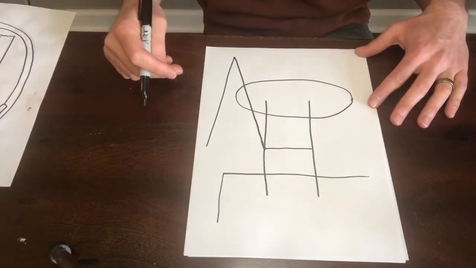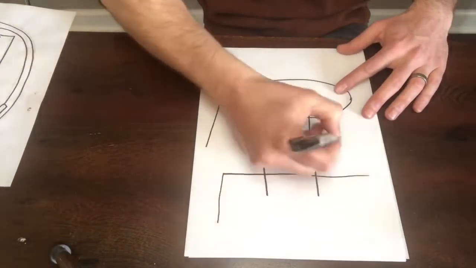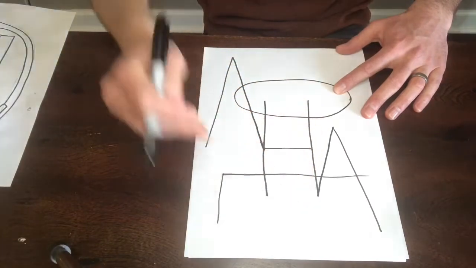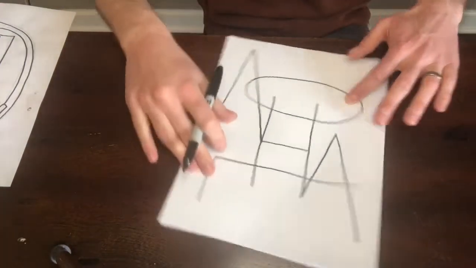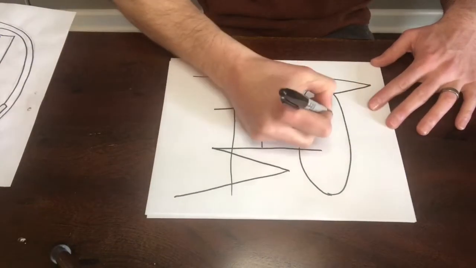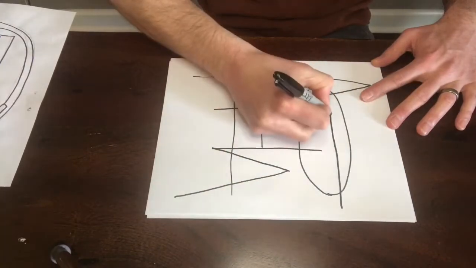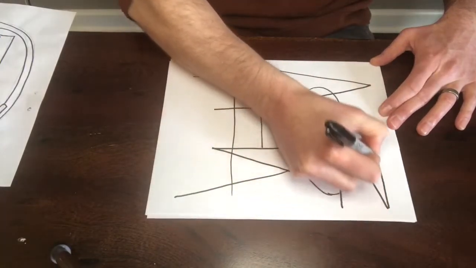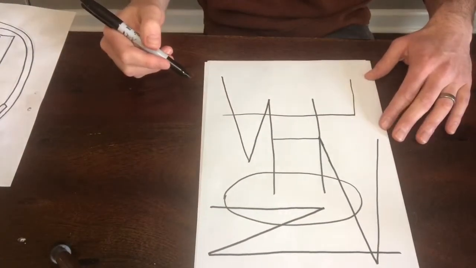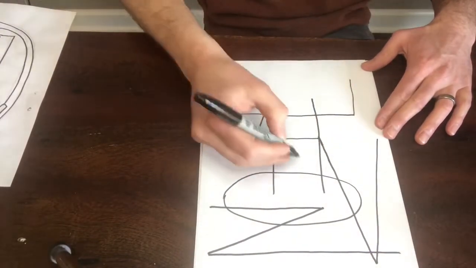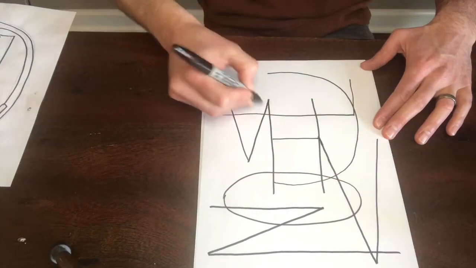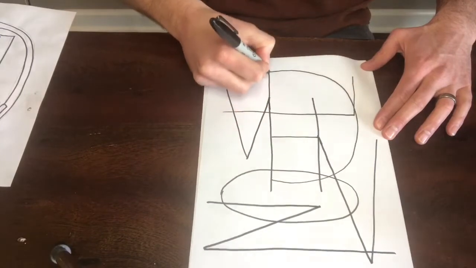Turn my paper again. And I need an A in here. So I think for my A, I'm gonna use part of this line to help me make my A. And do something like that. Stop right there. Got my A hidden in there. Turn my paper again. I need to put an N in here. So I'm gonna try an N. Gotta do this upside down. So maybe something like this for an N. I'm gonna go all the way over here just to connect it. And then I need a D. And I think for my D, I'm gonna do something like this. And just kinda connect that down like that for my D.